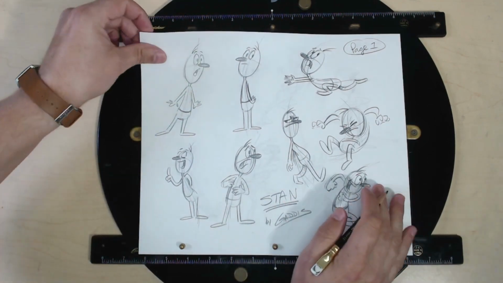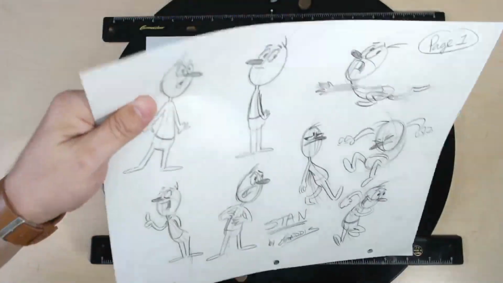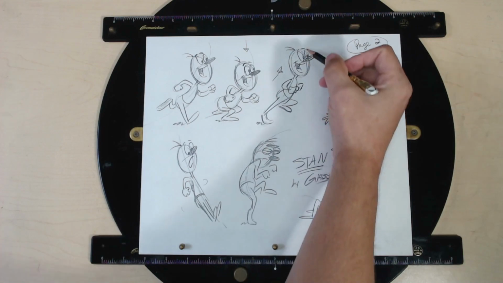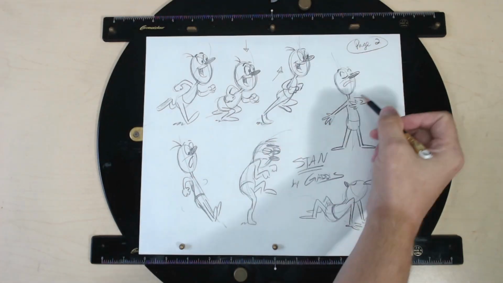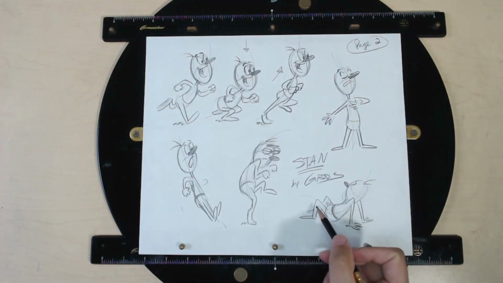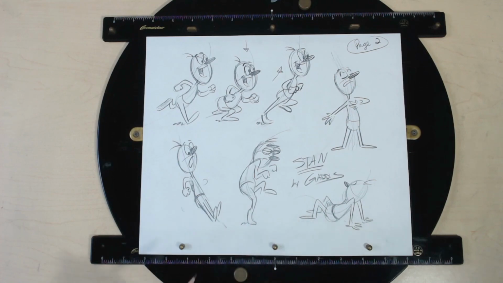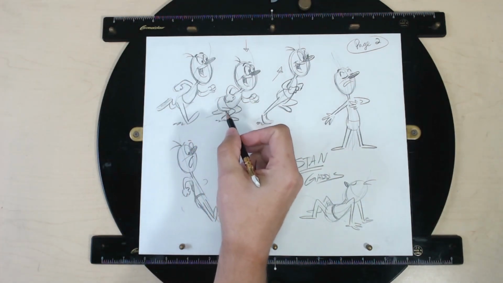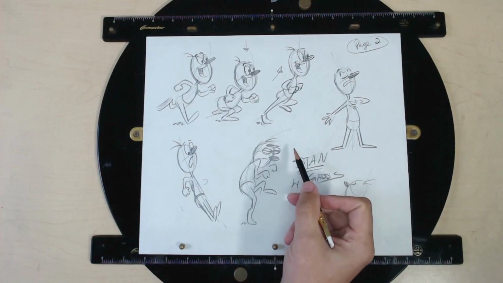Let's look at another page of drawings that I did. Okay, here's a few more poses, and again, here's the line of action sweeping down. This is him sitting on the ground. Some poses of him maybe running or sneaking. And remember, think volume, okay? Just keep it loose, keep it simple.